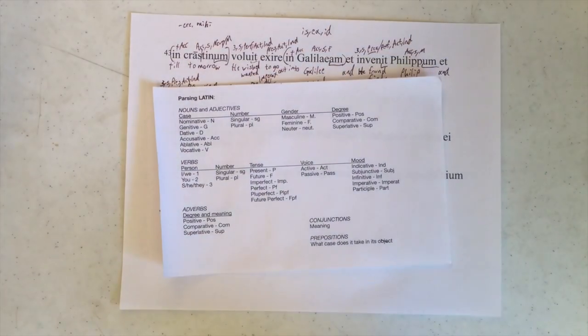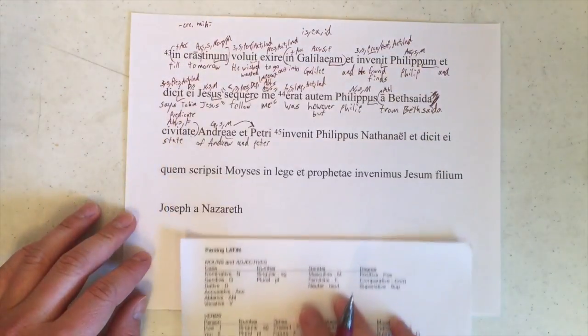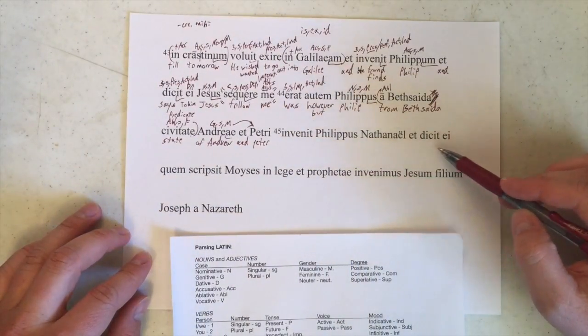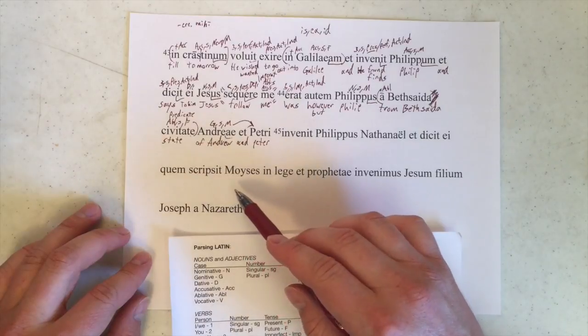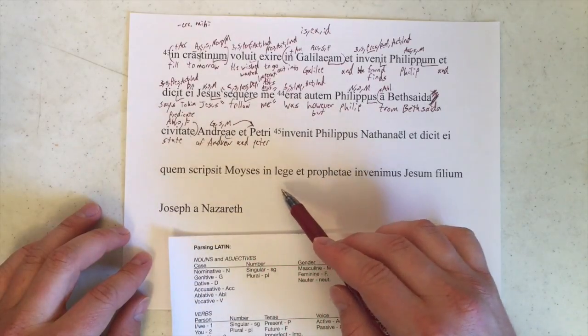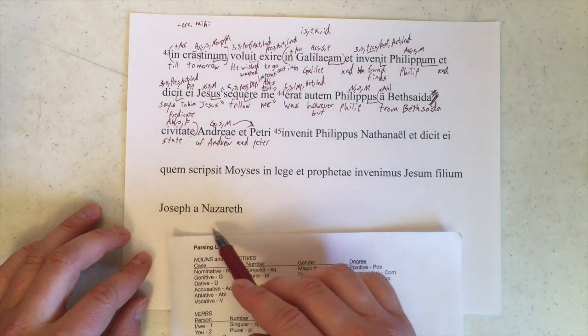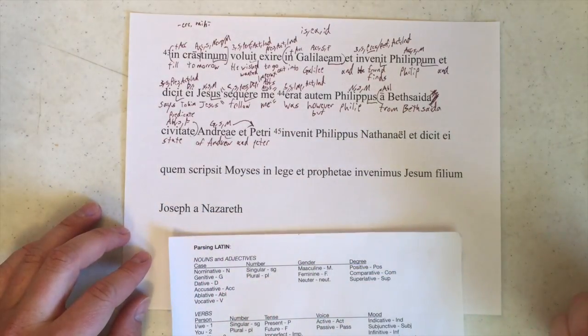This is the rubric, everything that we're looking for as we go through this text, and here is our Latin. Invenit Philippus Nathanael et dicit ei quem scripsit Moises in lege et prophetae invenimus Jesum filium Joseph a Nazareth. That's as far as we're going to go today.